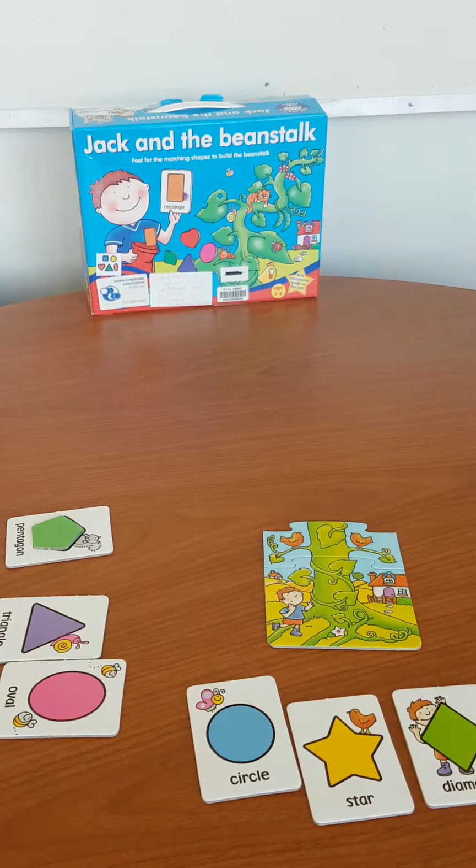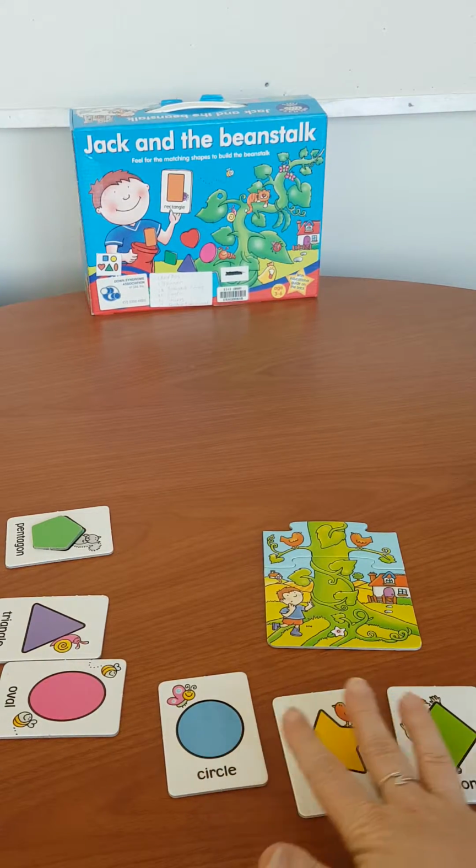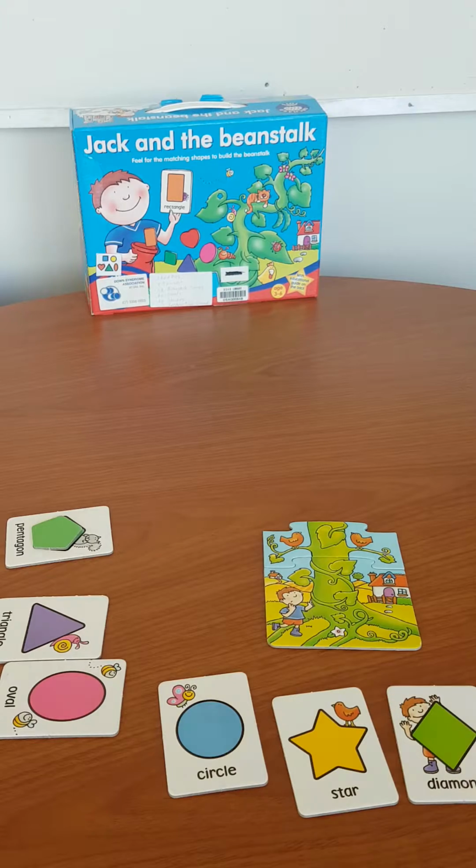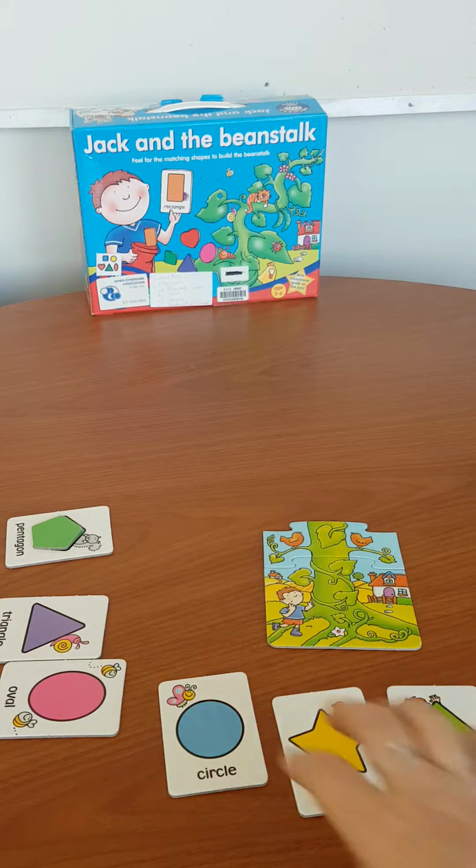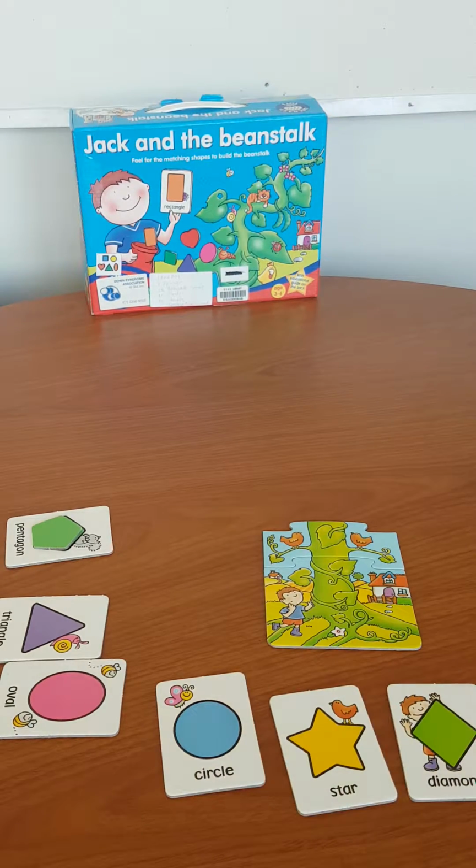And the next person takes their turn until one of the people playing the game has all of the shapes on their cards.